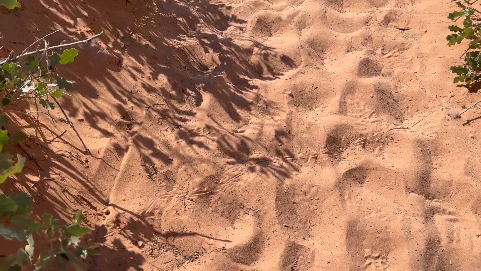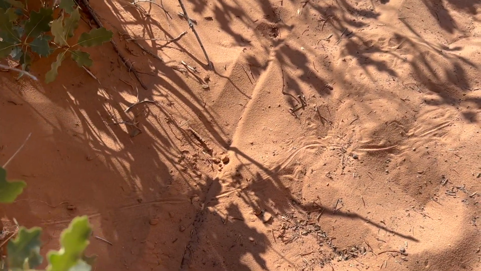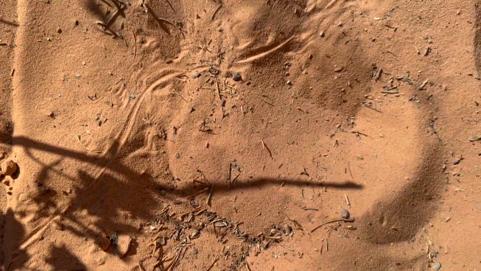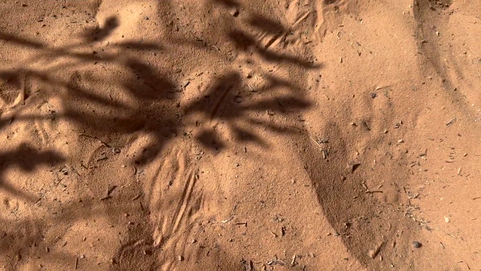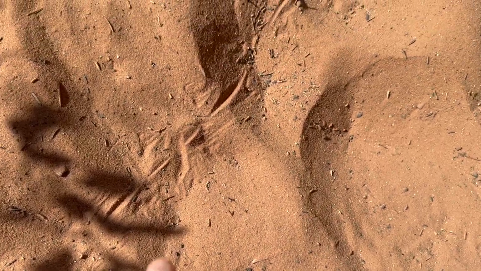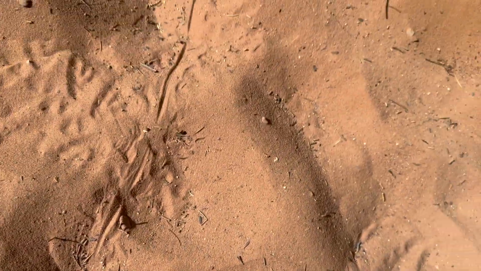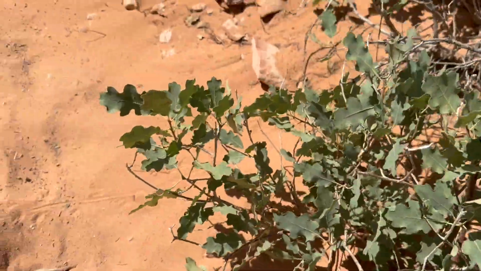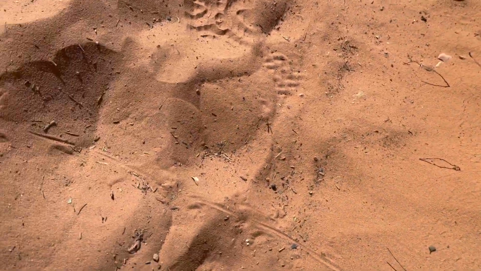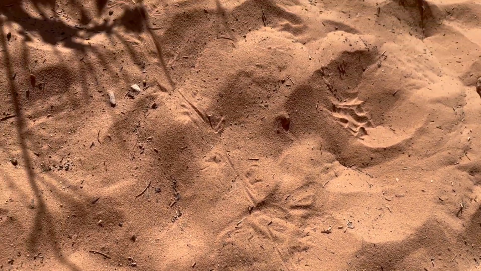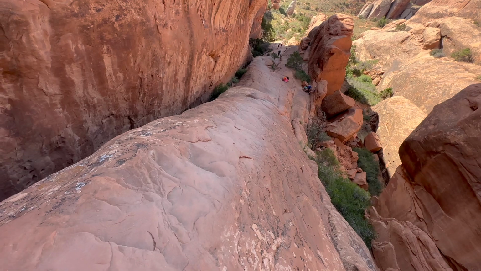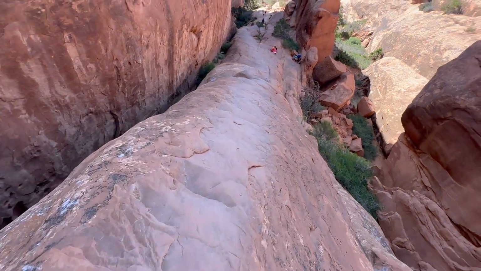We just saw a pretty big lizard come by. There, his tail dragging. He had a huge tail. So you can see his little prints. There's his footprints. He went up into there, and then he circled around and walked back across the path. So we went up it, now we gotta go down it. It goes up. Yep.